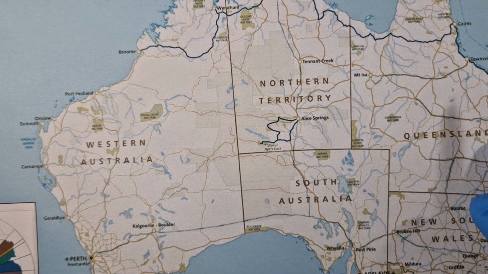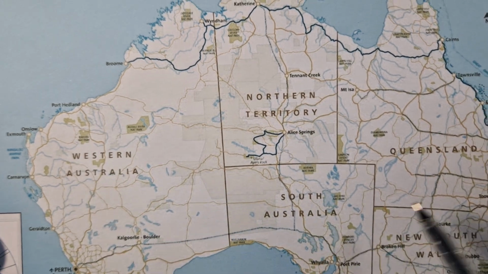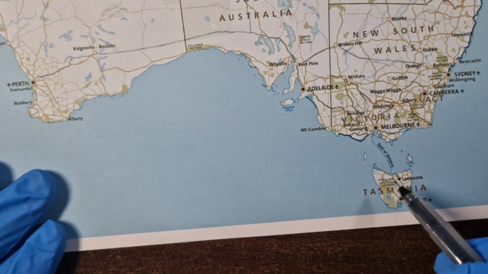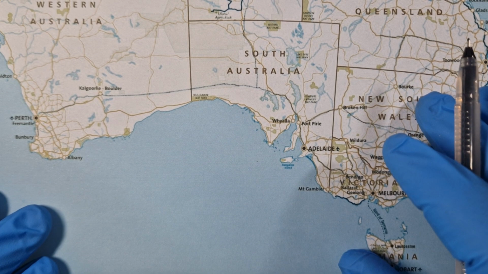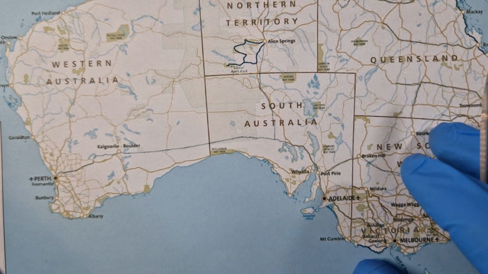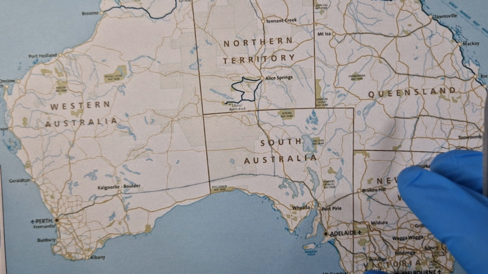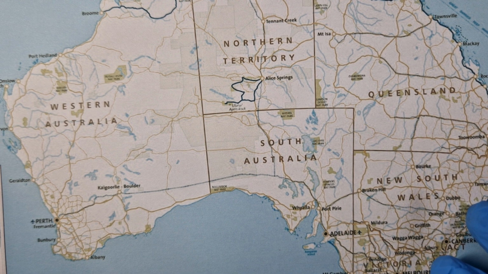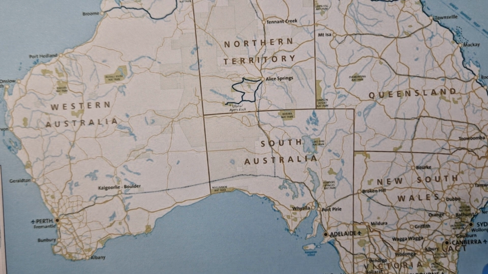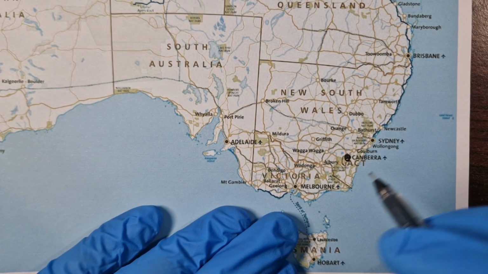First, let's talk about Australia. General facts: it is a continent which contains mainland Australia, Tasmania, and a few surrounding islands. It's the only continent that is a country itself. And Australia is split into 8 states. The capital is the city of Canberra.